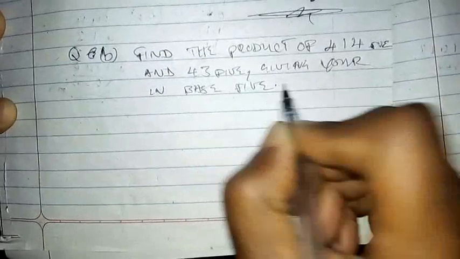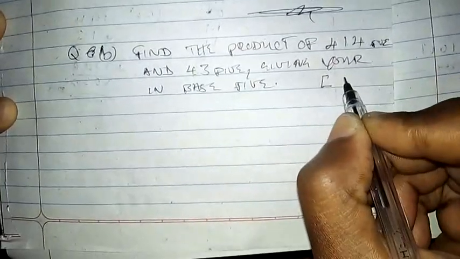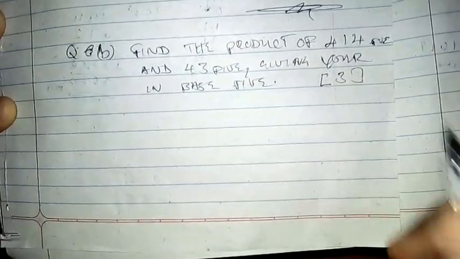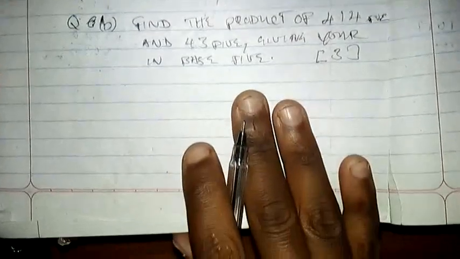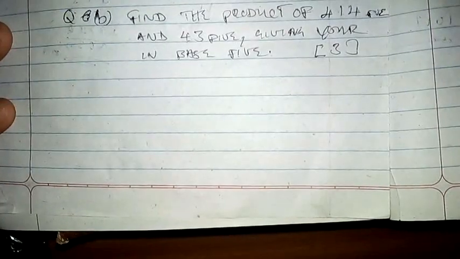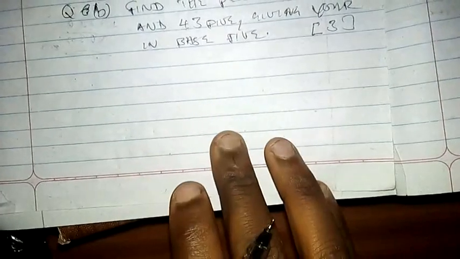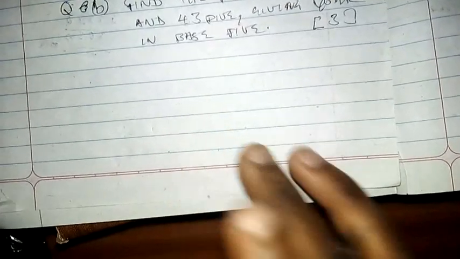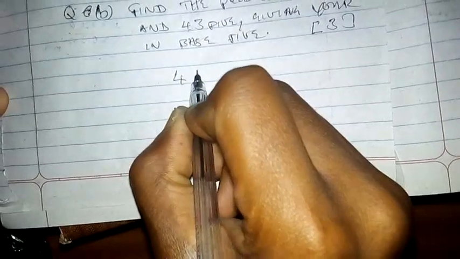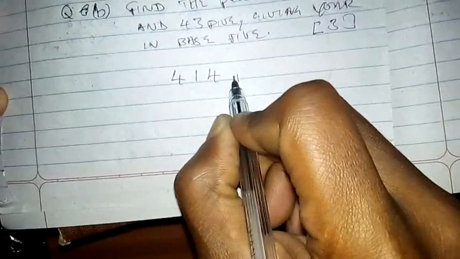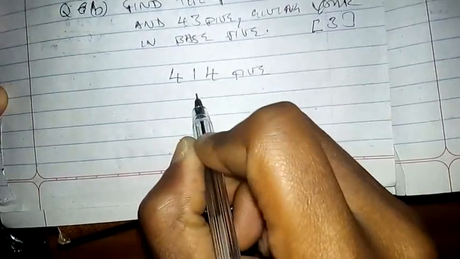By the way, in number bases grade 9, this is the question that carries the most marks, 3 marks. Okay, and it's always found in paper 2. So let us begin by answering this question. So what should we do? First of all, let us start by writing our problem like so. Indicate it's base 5.